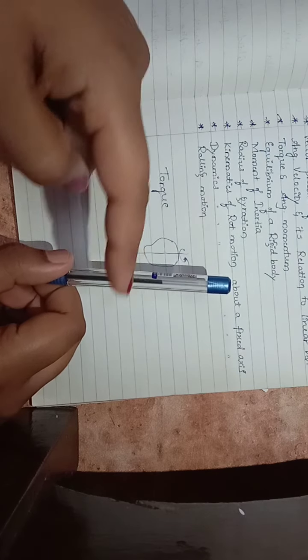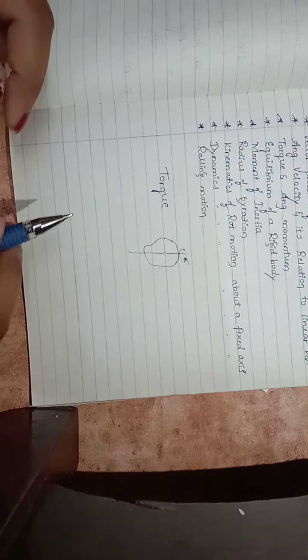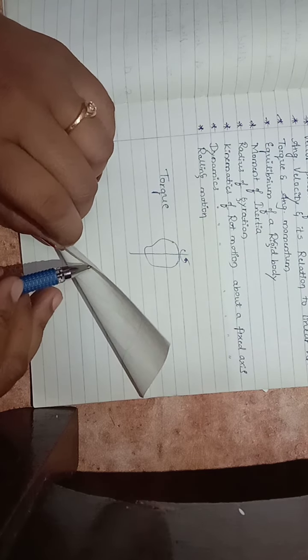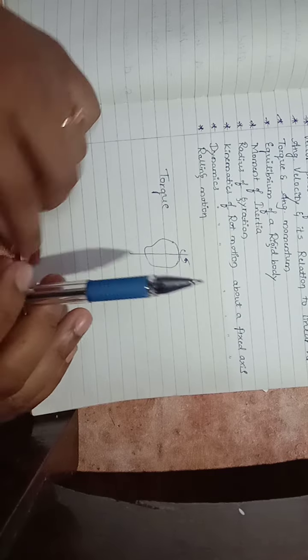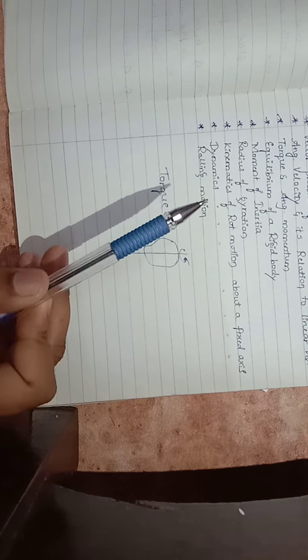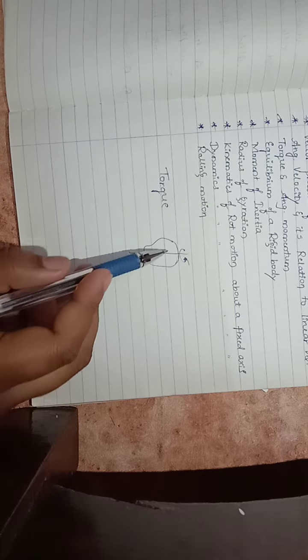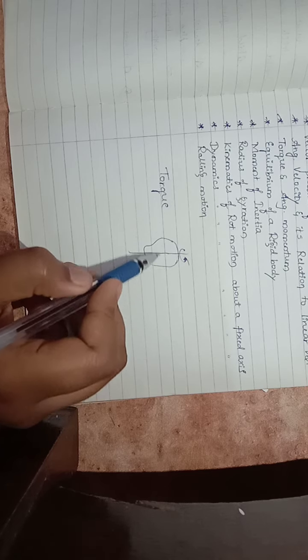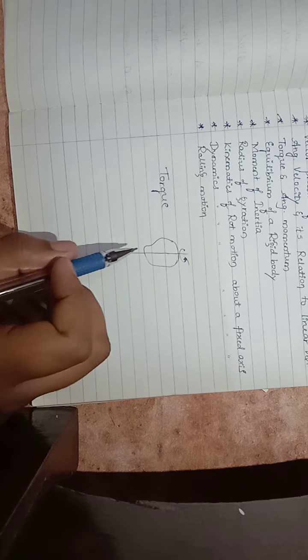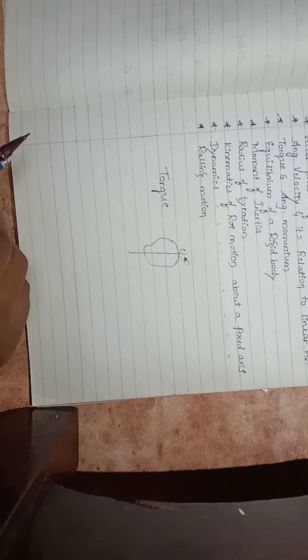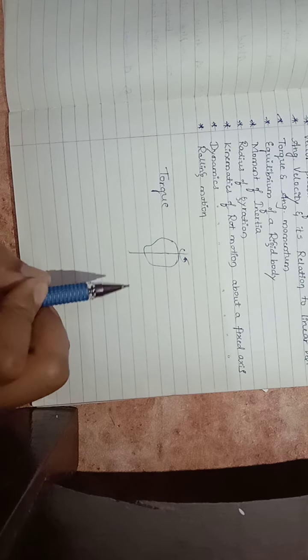If I take this paper, make a hole and take this pen in the middle, and around that we have the paper, and if you start to rotate that object, that paper will rotate around this fixed axis. So this turning effect or this rotating effect is nothing but what? Torque, or it is also called a moment of force.